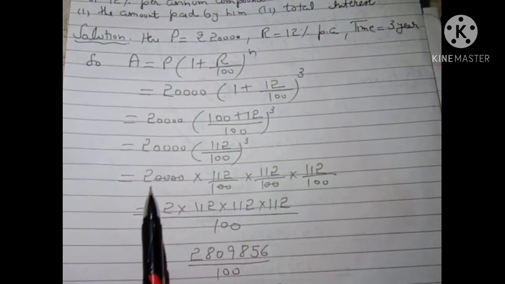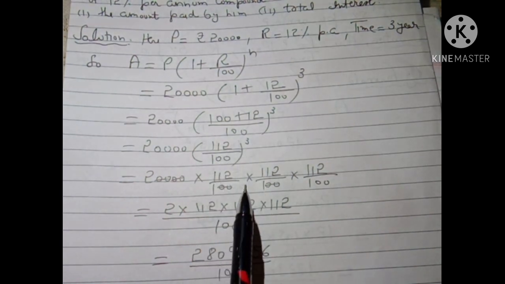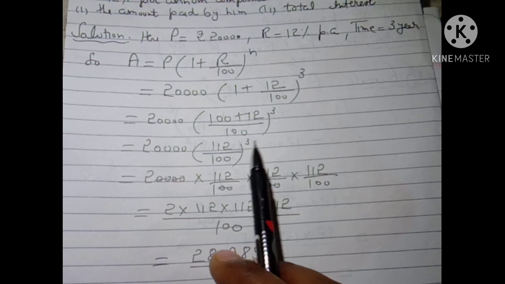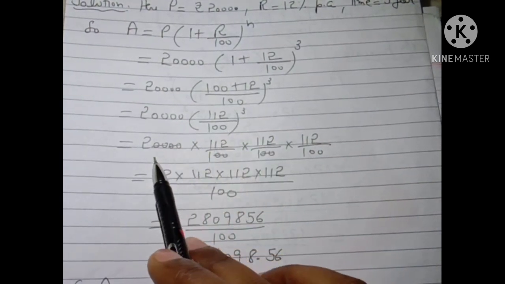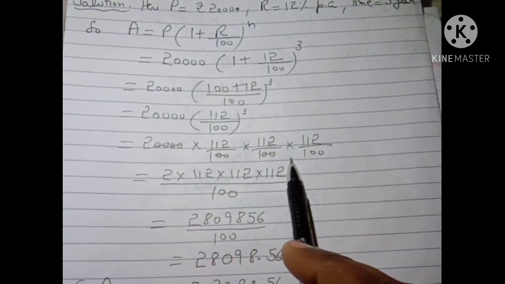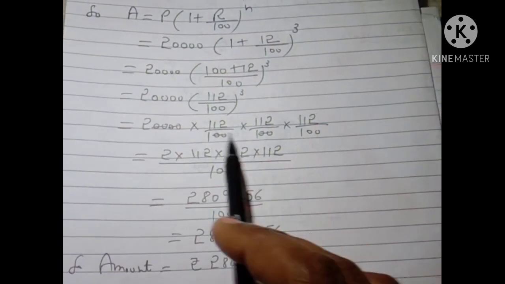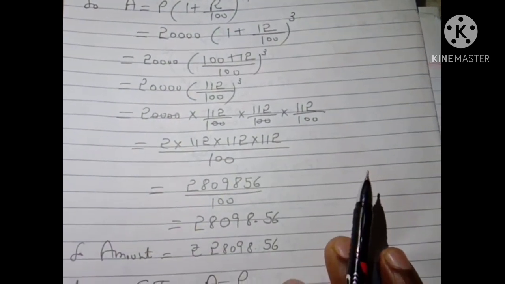And now it will become 20,000 into (112/100)^3. You can see here the power is 3, so we have to multiply this term 3 times: 20,000 into 112 over 100 into 112 over 100 into 112 over 100. Now you can see these two zeros and these two zeros are cancelled.